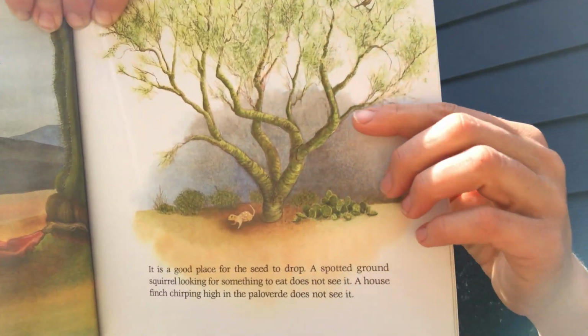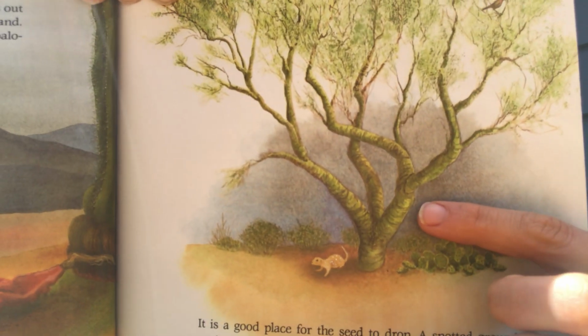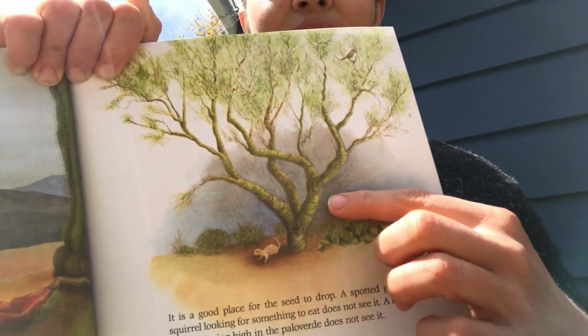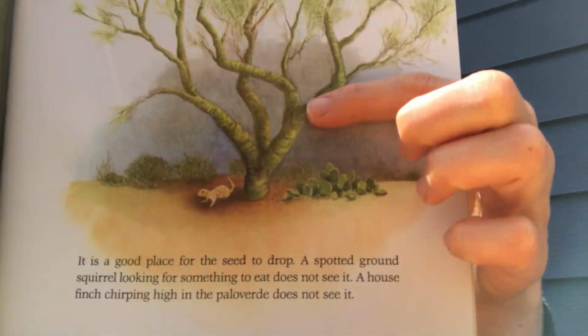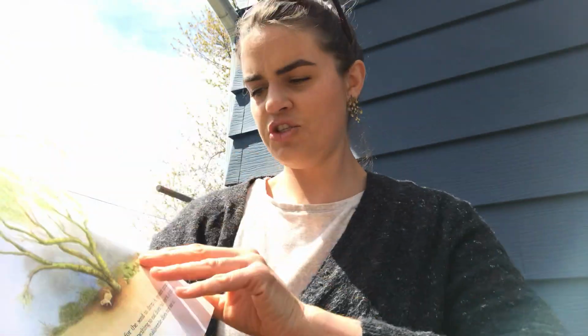So you can see here, this is the palo verde tree, and it's so beautiful. It has green bark, and it doesn't really have leaves. It almost is like a tree that has cactus for limbs, and it's got this beautiful green bark. It's just gorgeous.